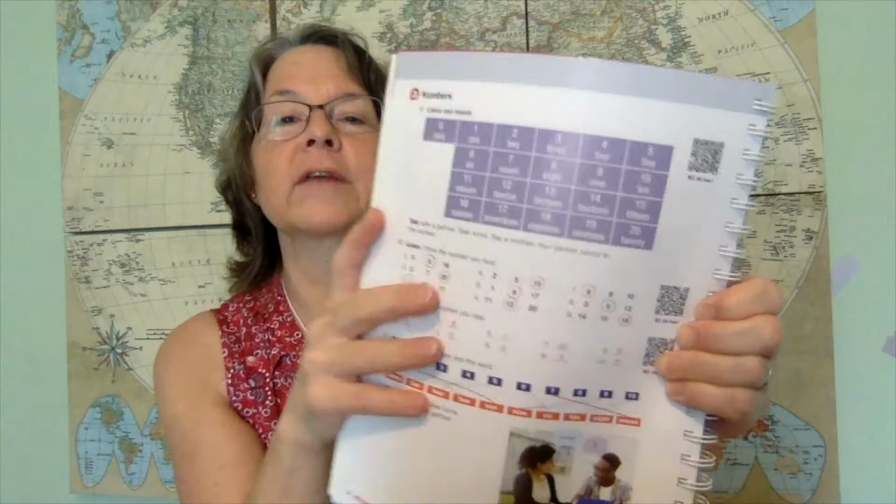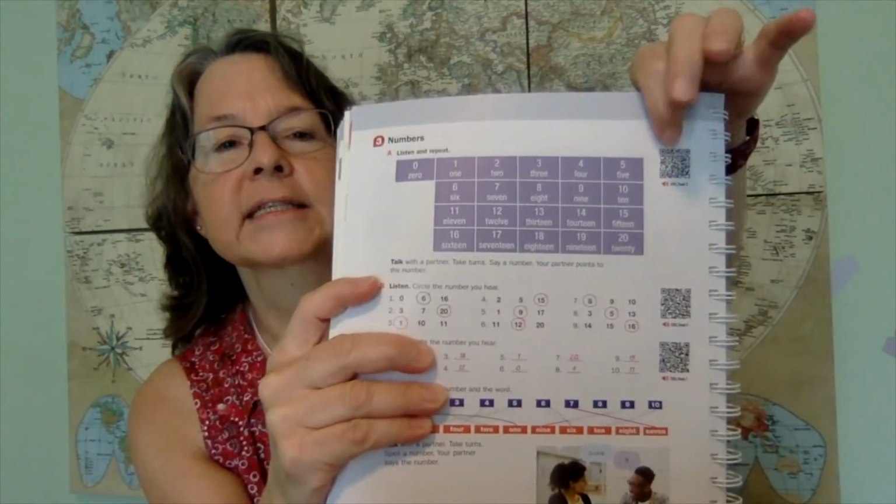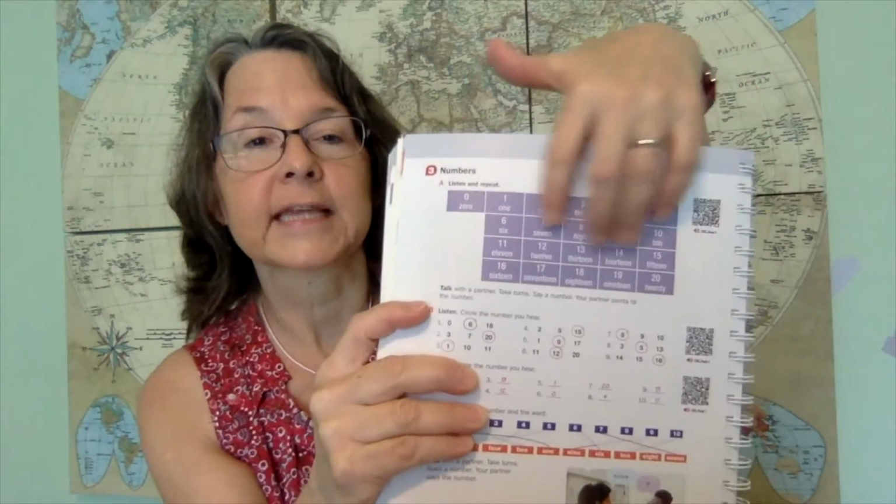So when you see a square like one of these on a page, that means there is an audio track that goes with this activity. This is called a QR code, and there are two different ways to make it work using your cell phone.